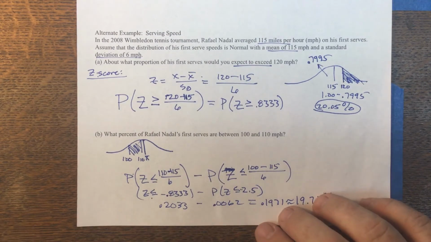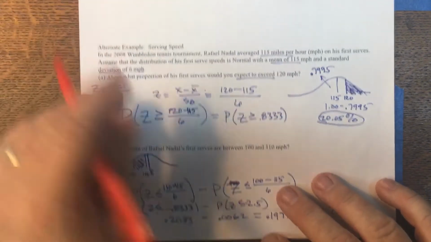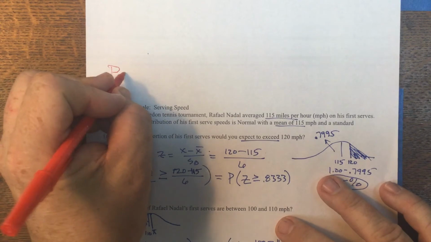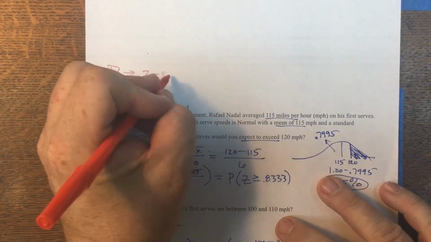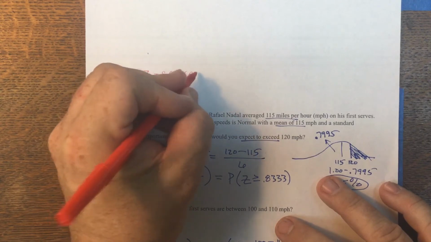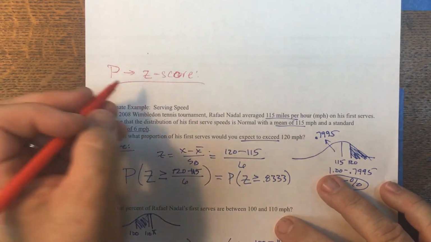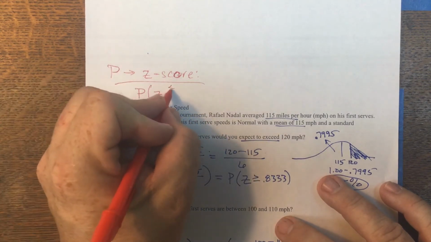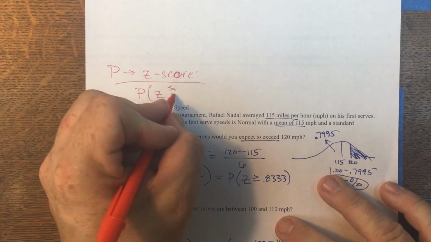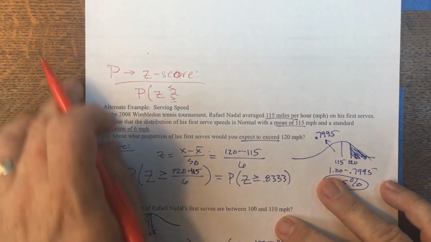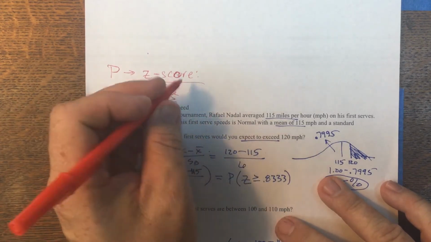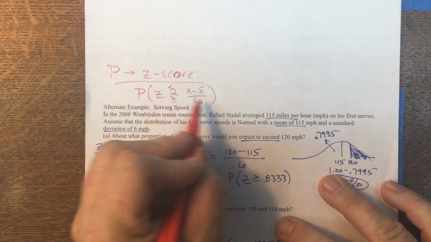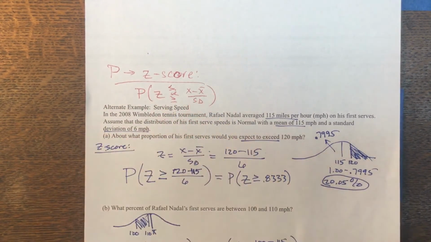So here we go. So remember, I'm going to write it just above here. To find the probability, you need to have a z-score. One of the ways we write this is the probability that the z-score is either less than or equal to, or greater than or equal to, a z-score, which is x minus x bar over the standard deviation. Okay? If you write it like this and use your calculator, it's going to be even better.